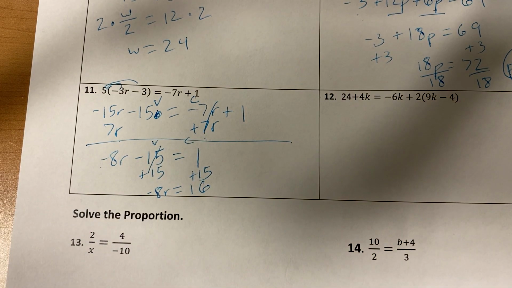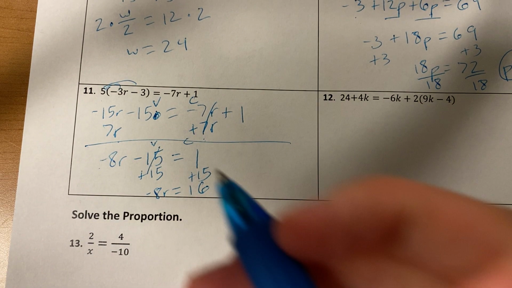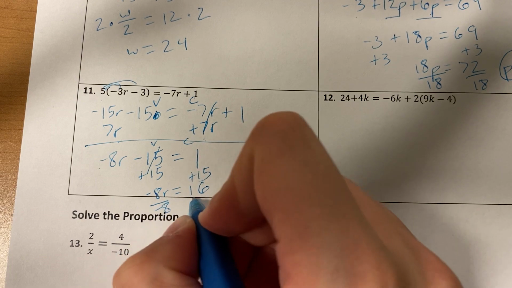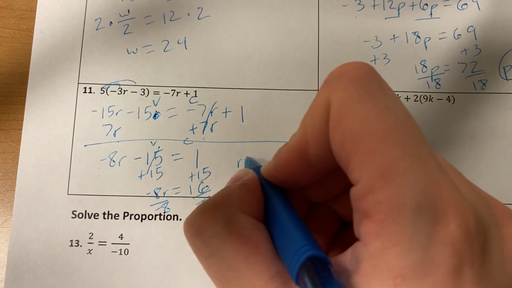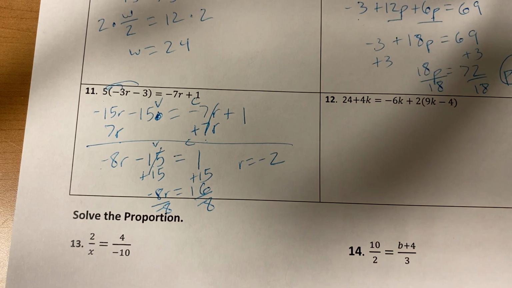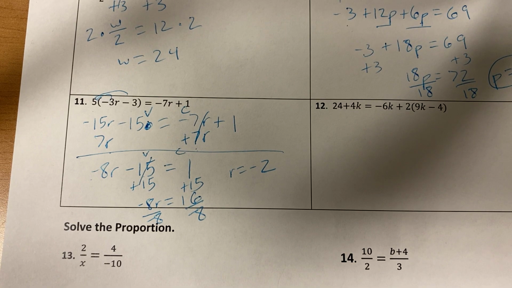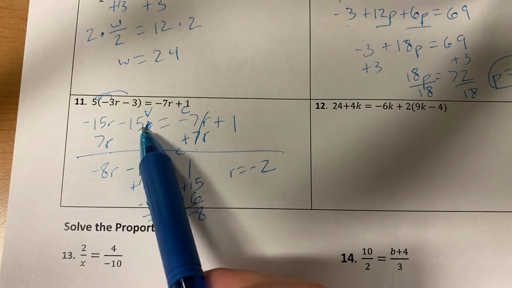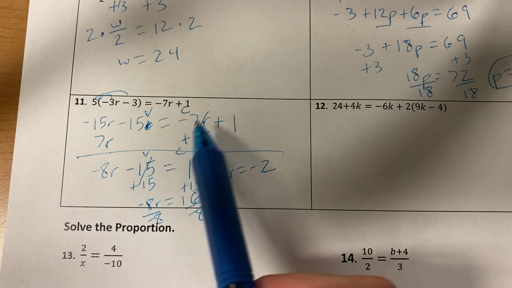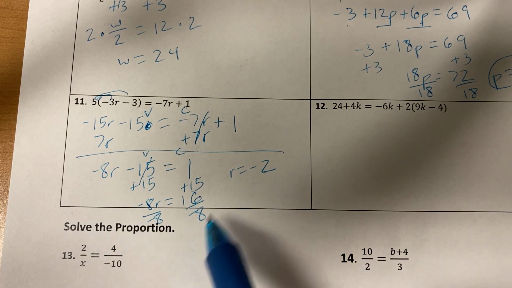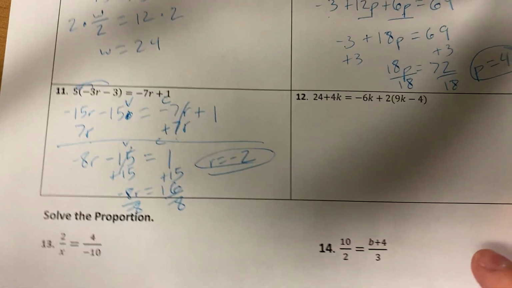That's where people go wrong all the time, is just forgetting those little negatives. So we'll divide by negative 8. r is equal to negative 2. All right, so I would then go back through your work and just make sure you're not missing any negative signs or anything, okay? There you go.